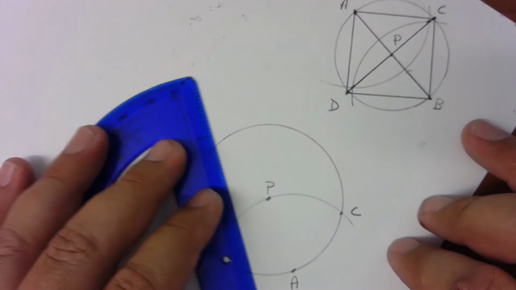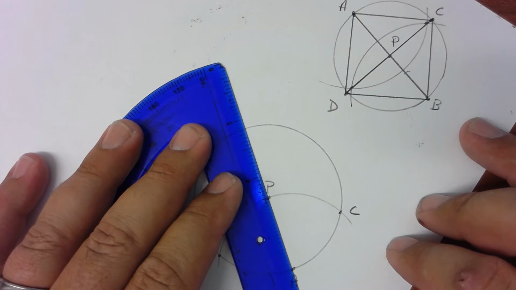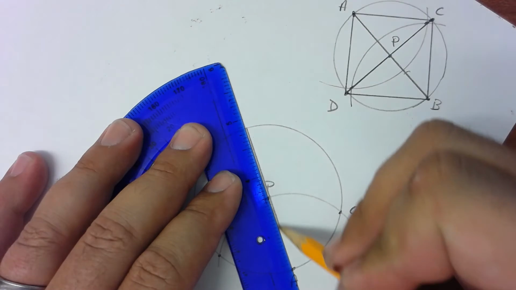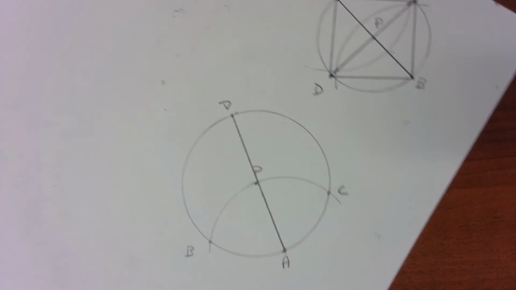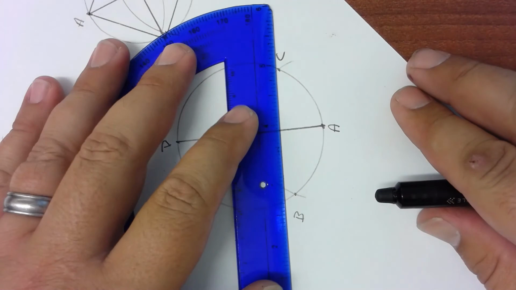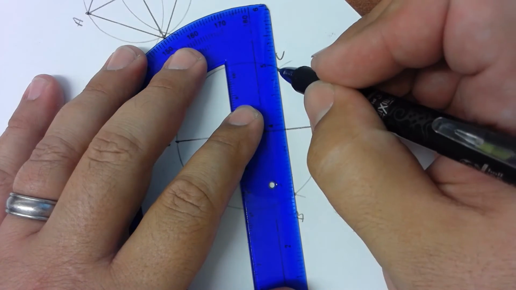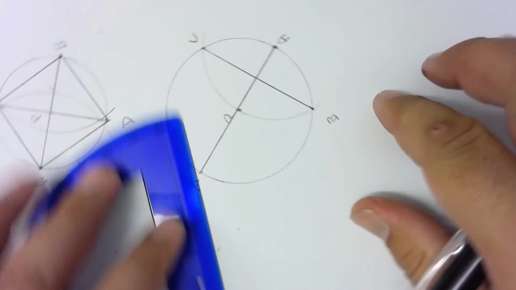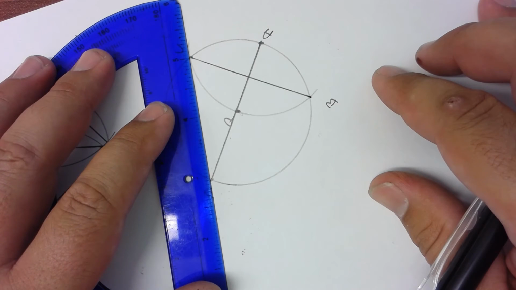Now to finish the triangle, you're going to connect the two intersected points from your arc to the other side of your diameter. Again, remember, A is just a reference point. It is not in the final construction. And now you have a triangle inscribed inside of a circle.